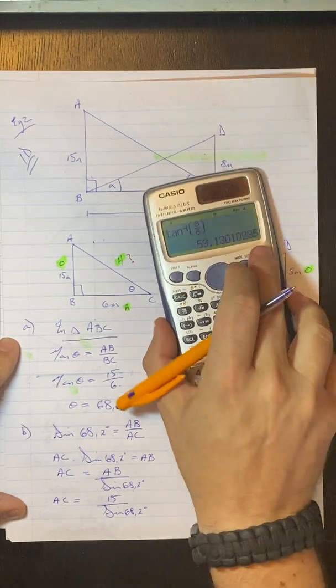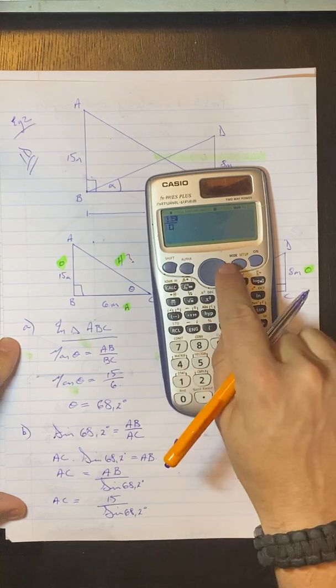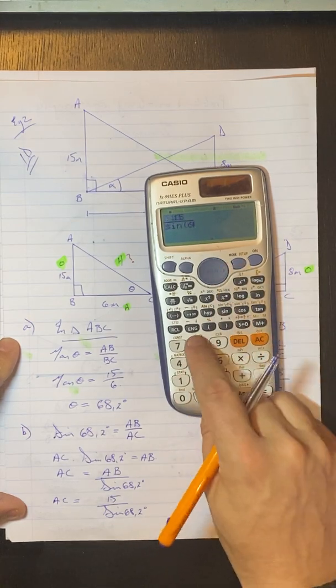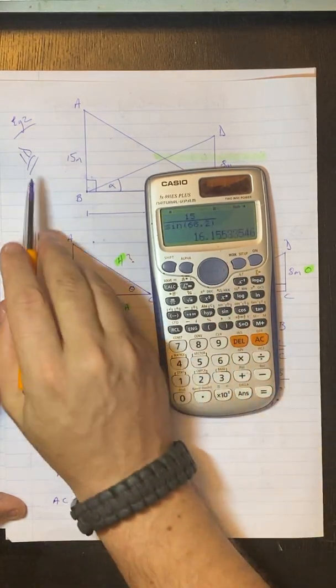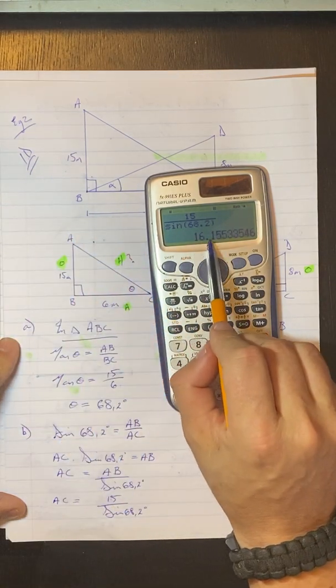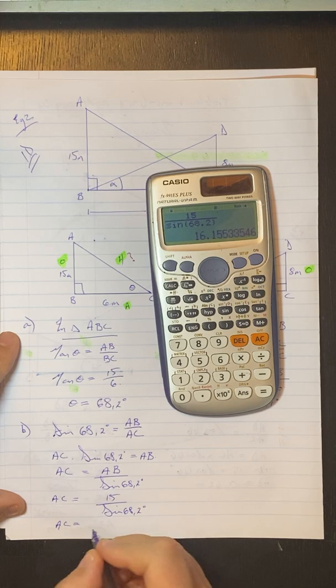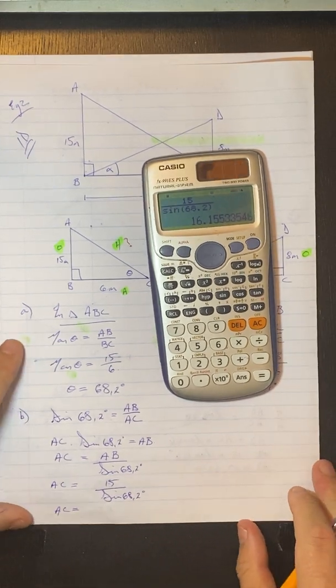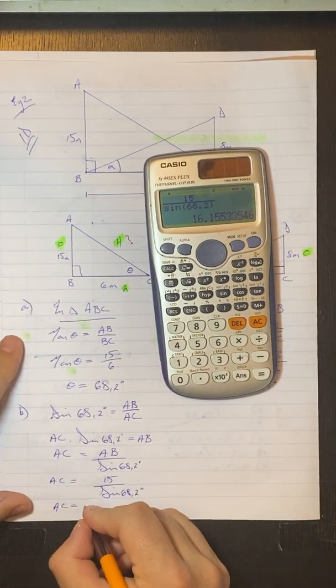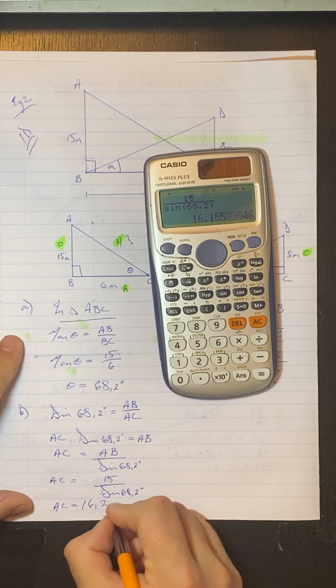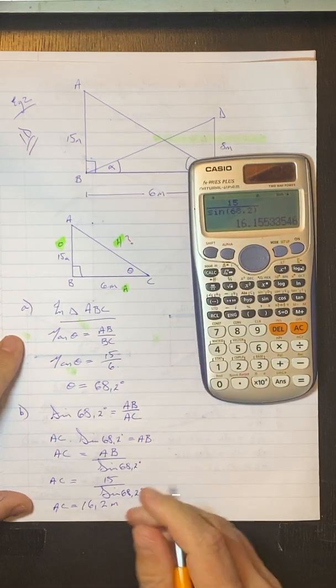Put that on the calculator. 15 over sine 68.2. Round it off to 1 decimal place and we get 16.2. So AC is equal to 16.2, and this is meters.